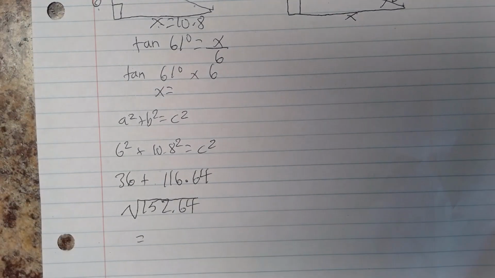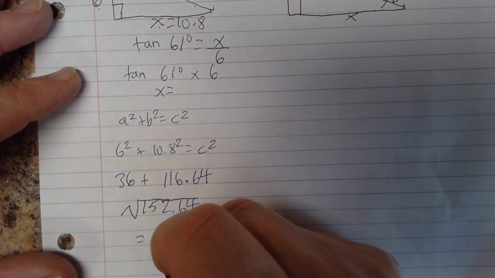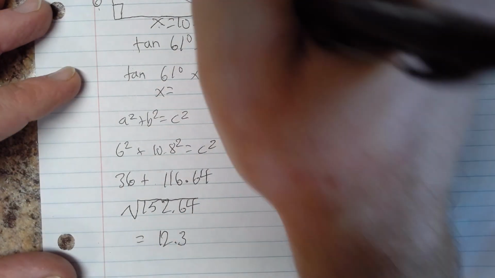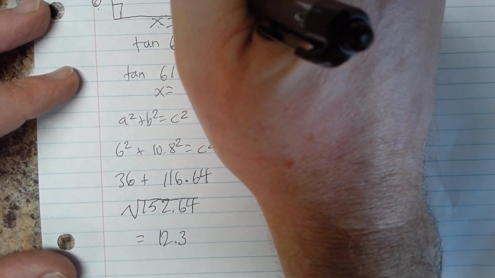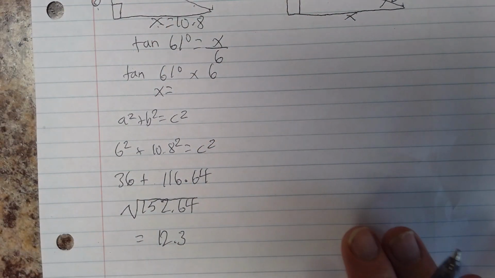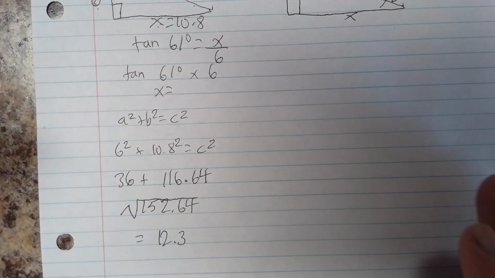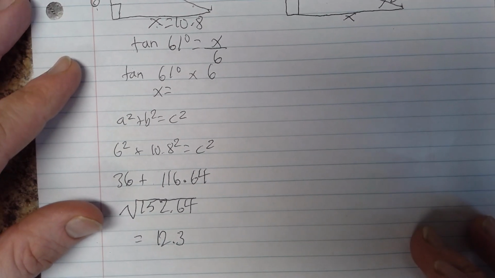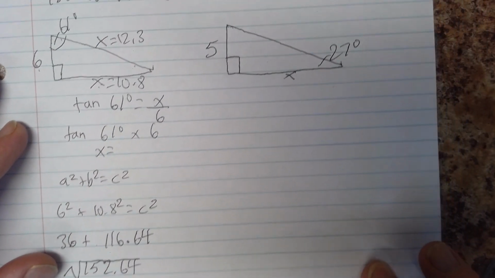Together that's 152.64, and the square root is 12.35. 12.3 is our hypotenuse. Right, that's that one. Using a combination of tangent and Pythagoras.